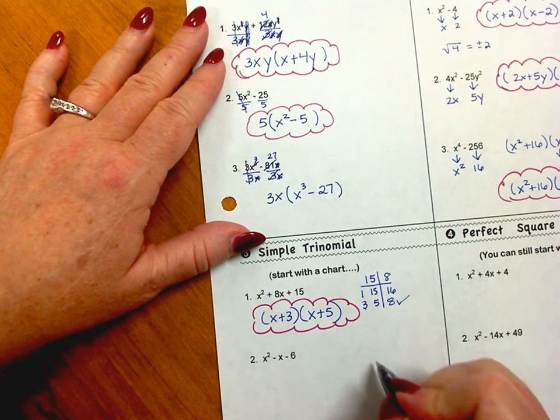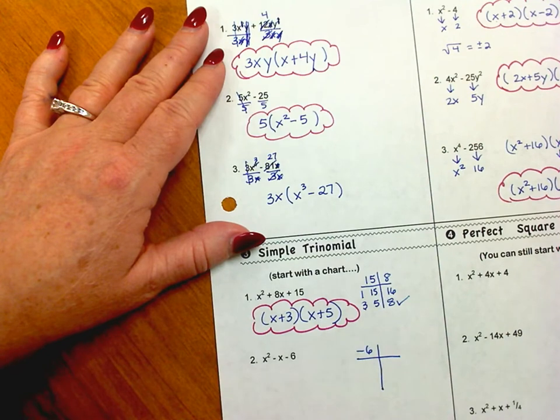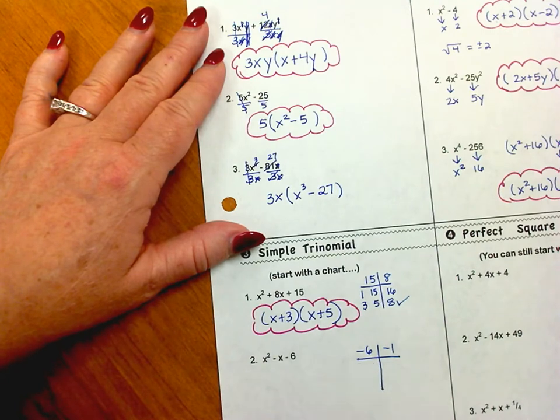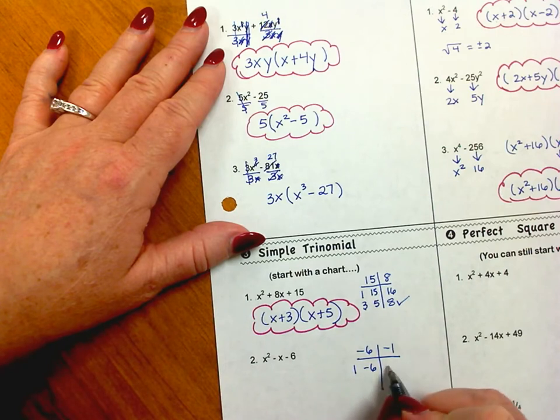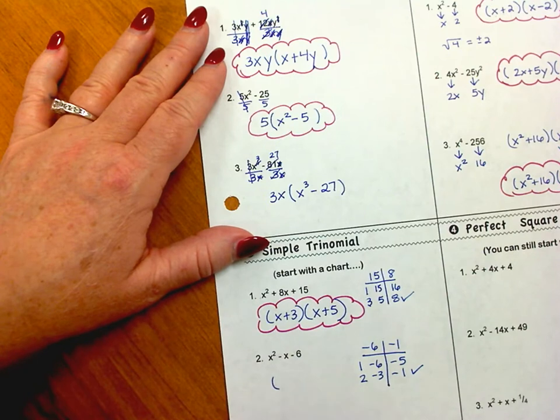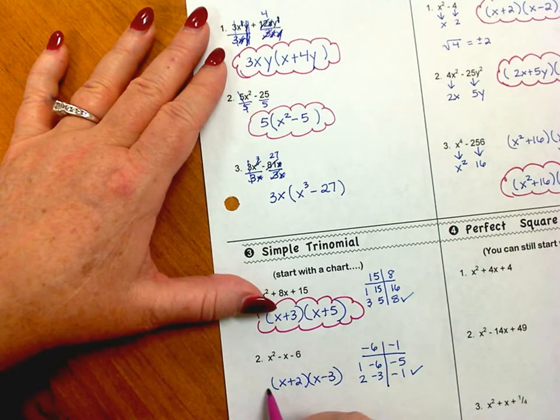Okay, next one. This one looks like it's confusing, but it works exactly the same way. So 1 times negative 6 is negative 6, and the coefficient of the middle term is negative 1. So we want two factors of negative 6 to add up to negative 1. So we could try 1 and negative 6, and if we add them up, we get negative 5, which doesn't work. We could try 2 and negative 3, and we add that up, we get negative 1, which is what we're looking for. So we're going to put them in the parentheses, a positive 2 and a negative 3. So x plus 2 and x minus 3. See, that wasn't so hard.